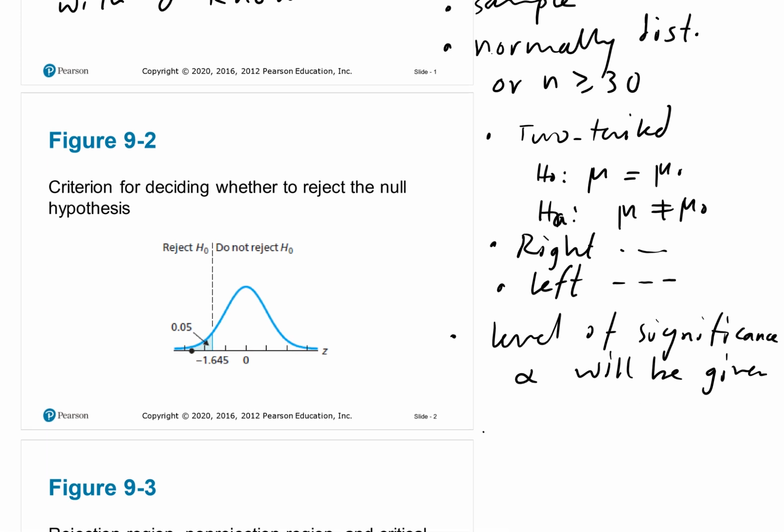And then we are going to find the z value, which I'm going to call z sub 0, which is x bar minus mu divided by the standard deviation over the square root of n, because x bar would be given, the population mean over the standard deviation divided by the square root of n. This is called the test statistic.